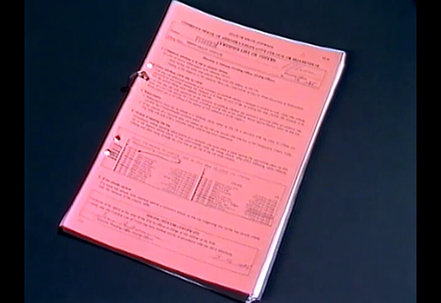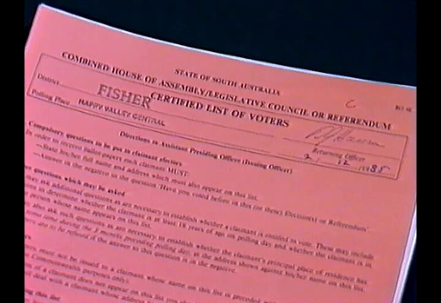If you were enrolled before the close of rolls, then your name would have appeared on one of these pages.